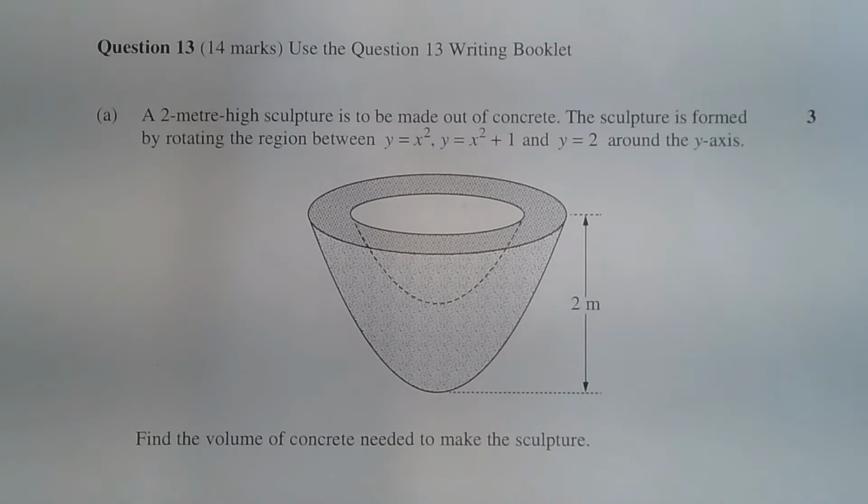Question 13a. A 2-meter high sculpture is to be made out of concrete. The sculpture is to be formed by rotating the region between y equals x squared plus 1, and y equals 2 around the y-axis. Find the volume of concrete needed to make the sculpture.